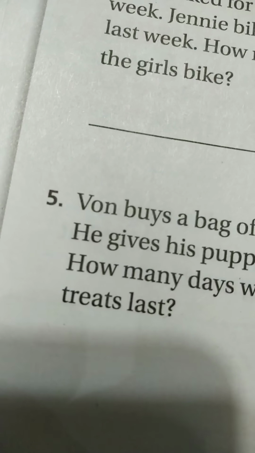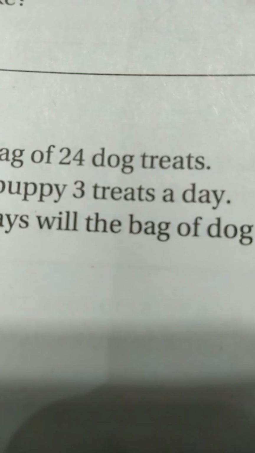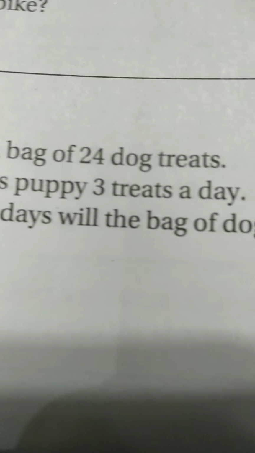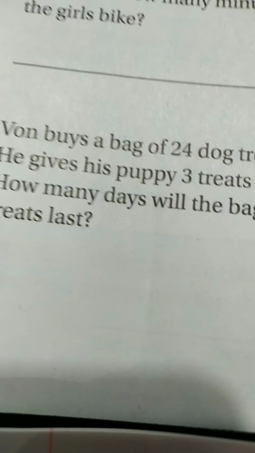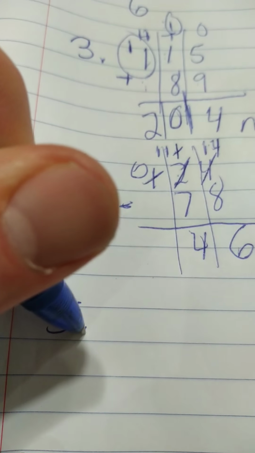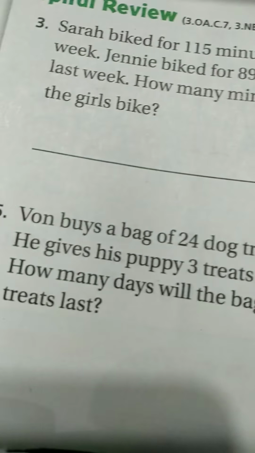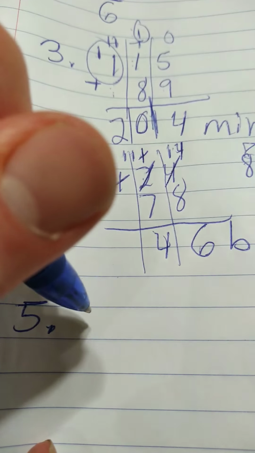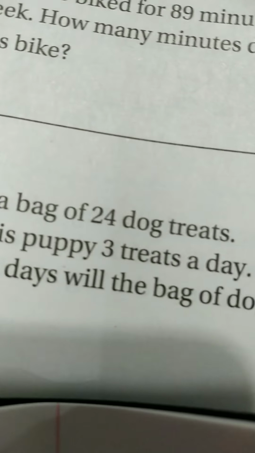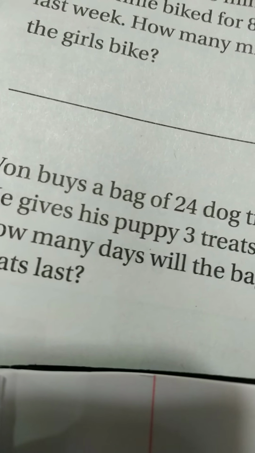Okay. Number 5. Vaughn buys a bag of 24 dog treats. He gives his puppy 3 treats a day. How many days will the bag of dog treats last? What do I do here, guys? I write down number 5. That's what I do. Vaughn buys a bag of 24 dog treats. So he's got 24 dog treats. He gives his puppy 3 treats a day. How many days will the bag of dog treats last?